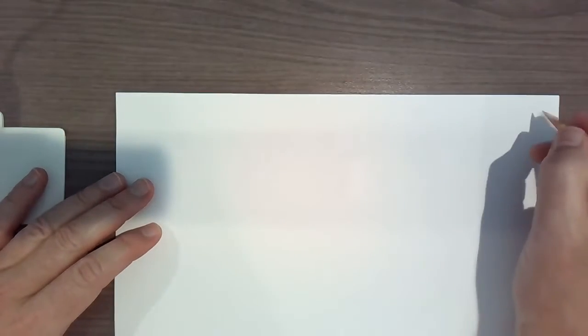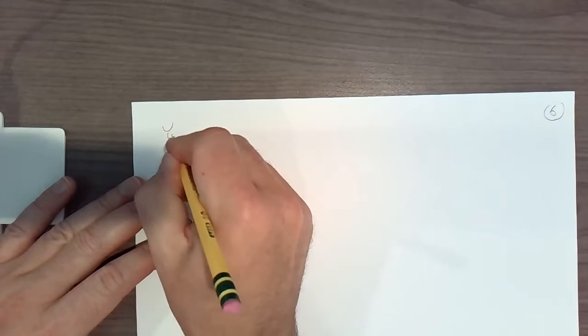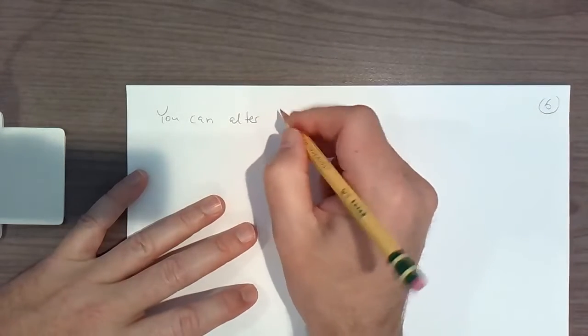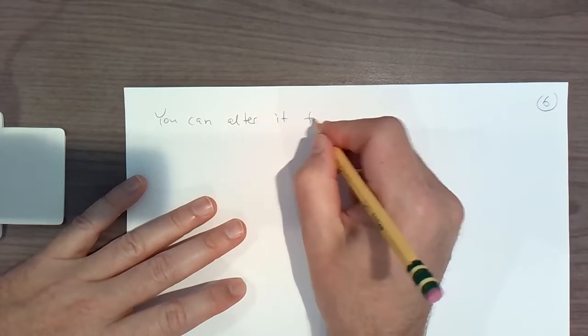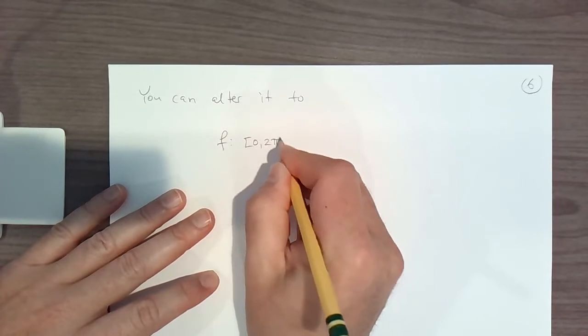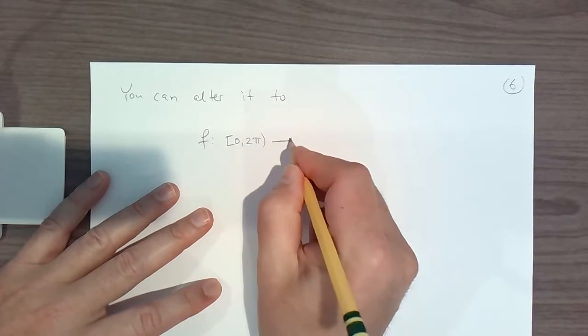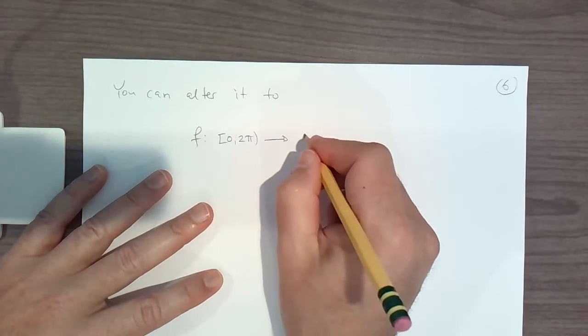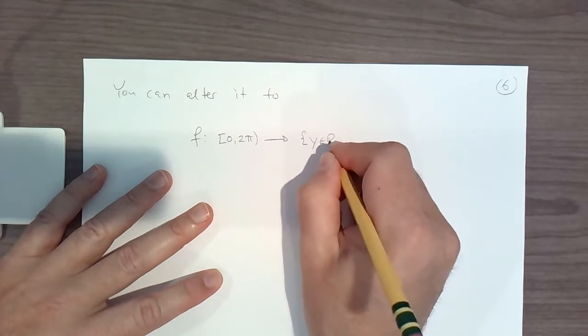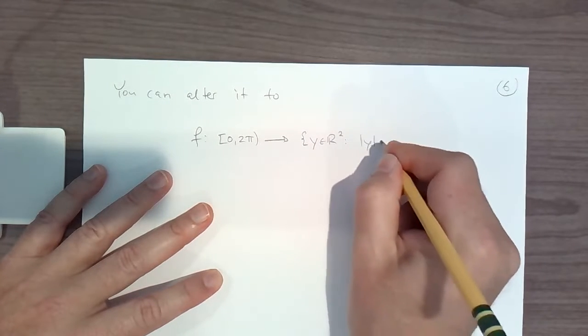So Priya, this is a good question, but the answer is no. You could alter it. You can alter it to say that f goes from 0 to 2 pi, and then it goes into the set of y's in R2 for which the absolute value of y is 1.